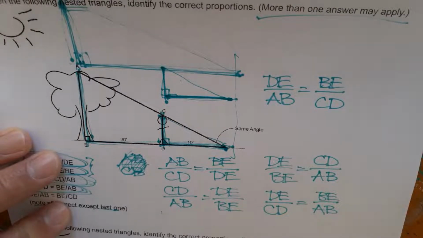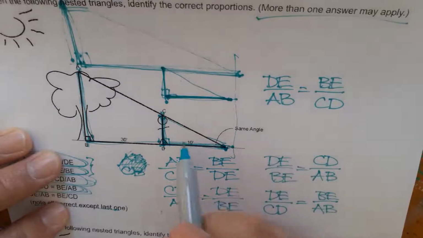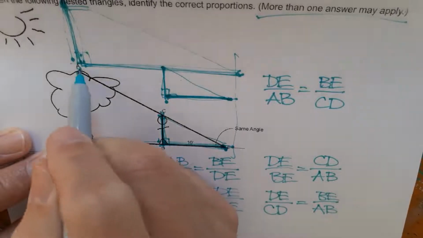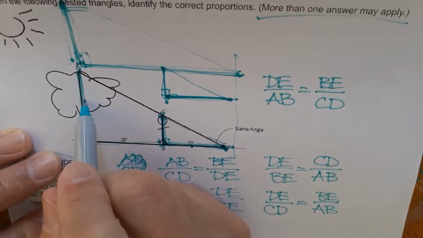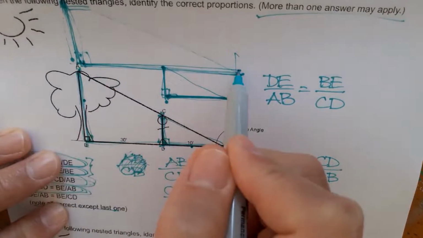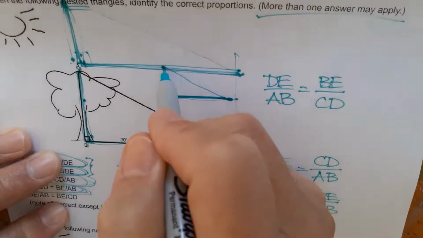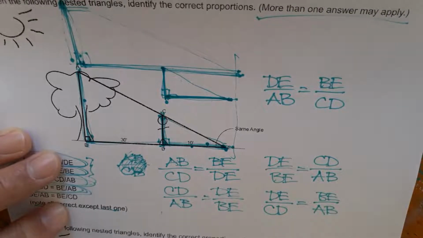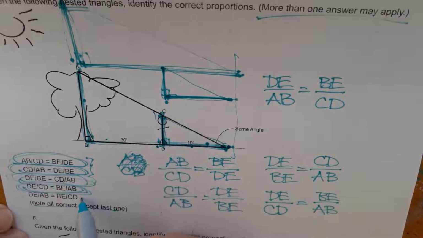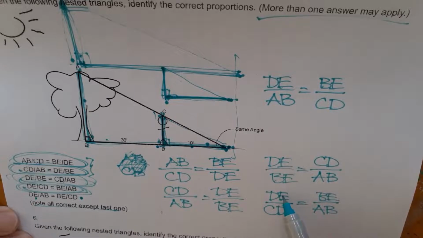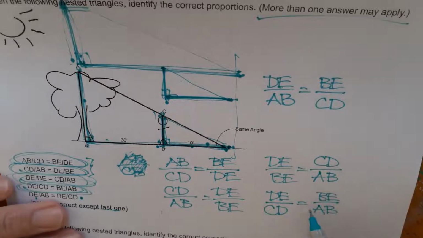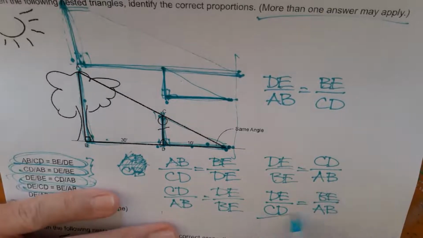And one of the ways to check these is to, I'm not sure I like that one. That kind of reverses. Let's do it one more time. DE to AB, right? Small base to large. Now we would go large base, BE, to small height. So BE to CD. BE to CD, DE. Yeah, and notice we can reverse this one.